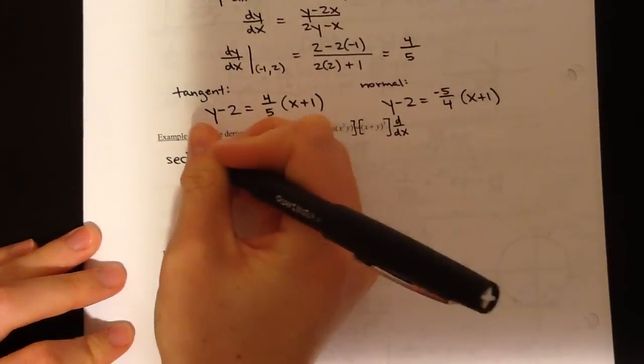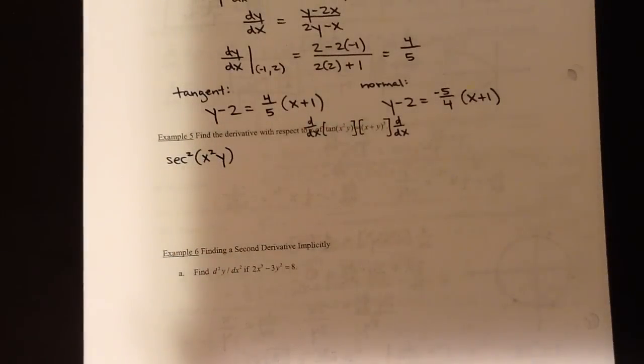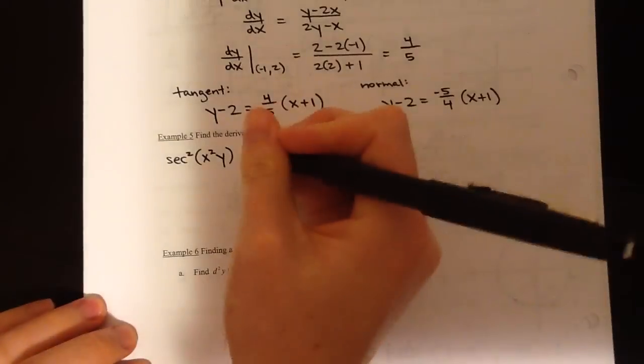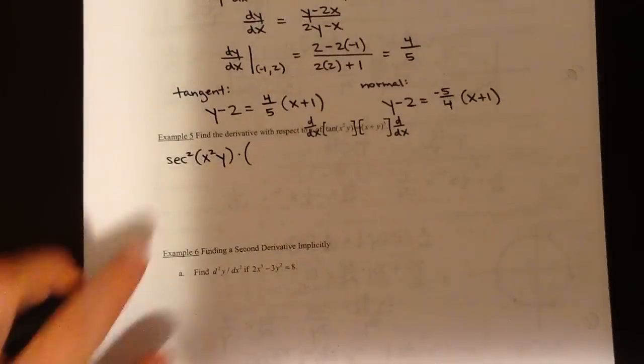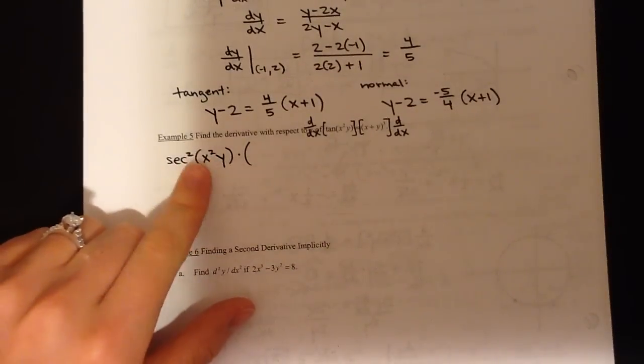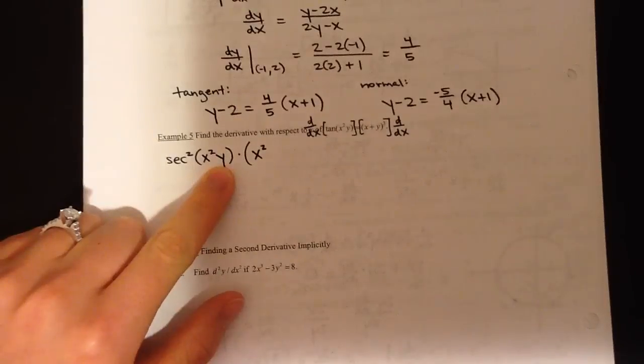Then we leave the nested function in place. That's an x squared times y. And then remember, what we're supposed to be doing is multiplying by the derivative of the nested function. Well, when we do that, that requires us to use a product rule. So let's see what that's going to turn out to be. So the first function, which is x squared, and then times the derivative of the second.